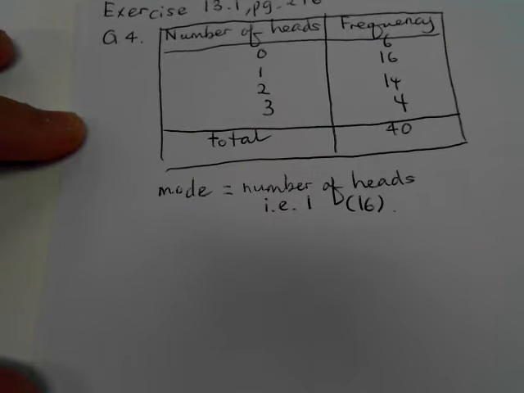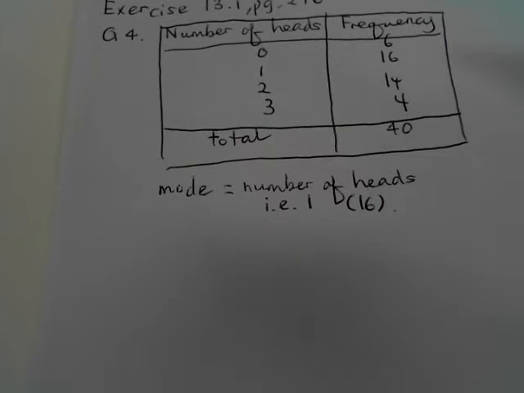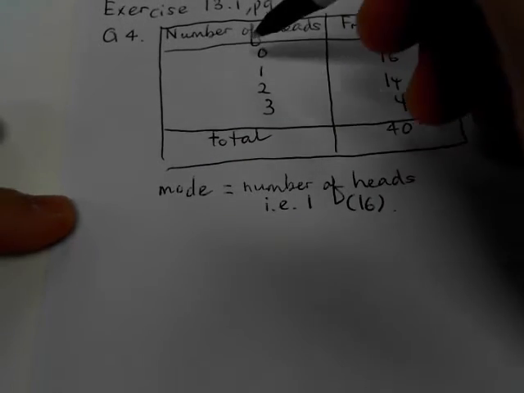I'm just pointing out that particular row, and then you'll be able to highlight it. So it's this one.